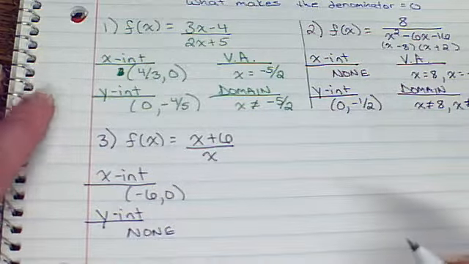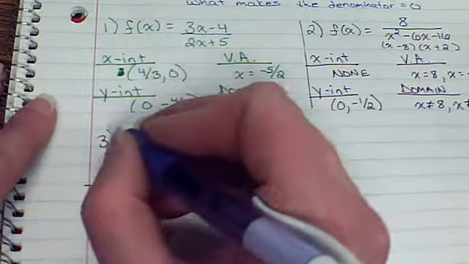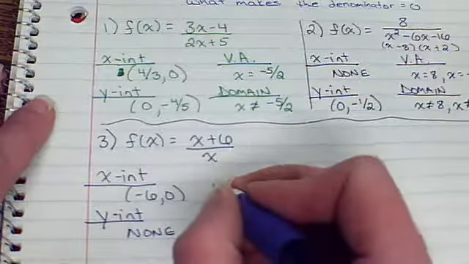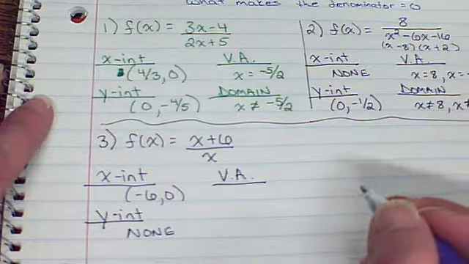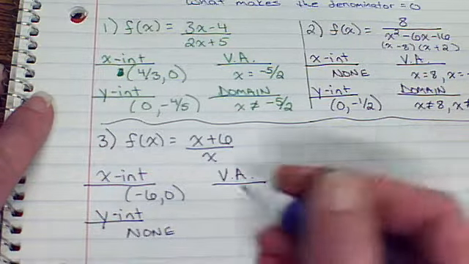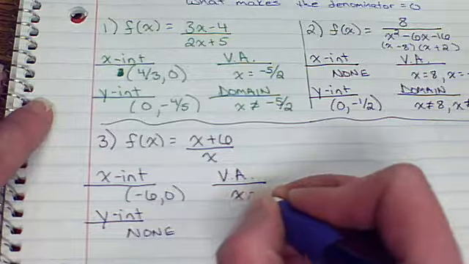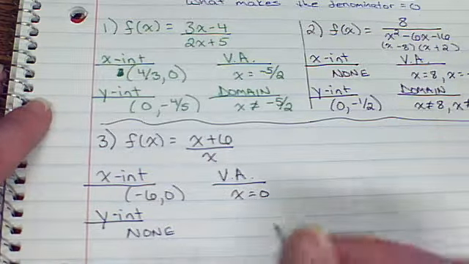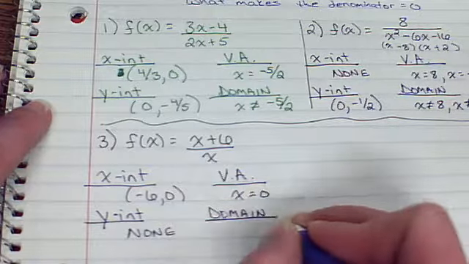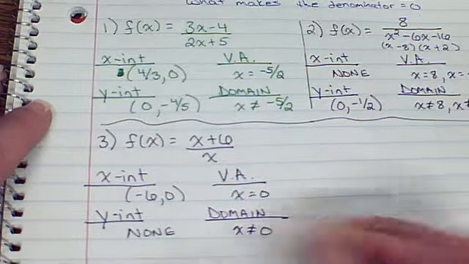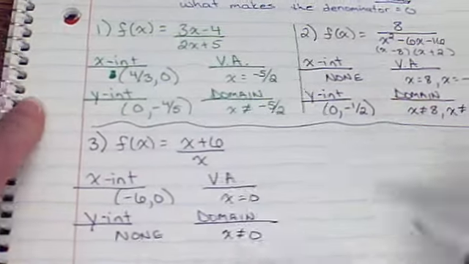This one does not have a y-intercept. That's okay. Next, vertical asymptote. It's whatever value makes the denominator equal 0. That's easy. So my domain are all the real numbers except for 0, which is why we didn't have a y-intercept.